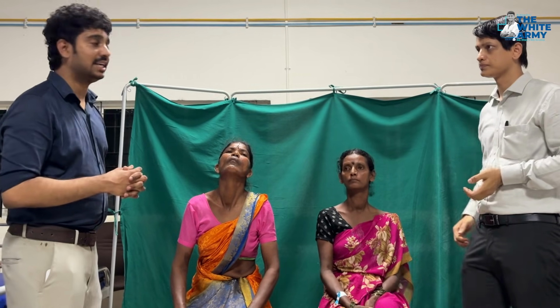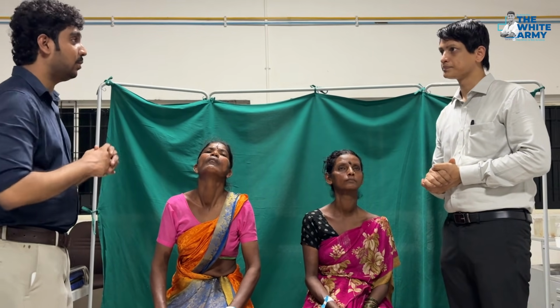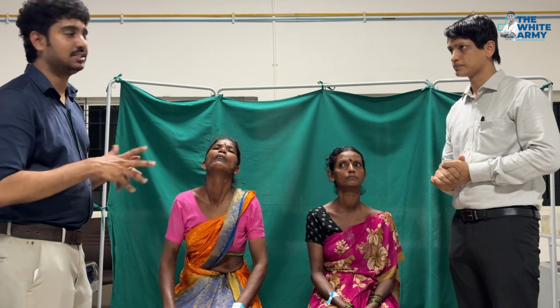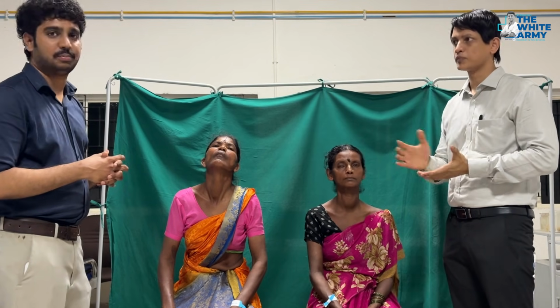And one more thing is the margin of the swelling. This is very important in thyroid. Why? Because especially the lower margin is very important. If the lower margin is visible, then it means that there is no retrosternal extension. Whereas in case of retrosternal goiter, the lower margin cannot be visible.